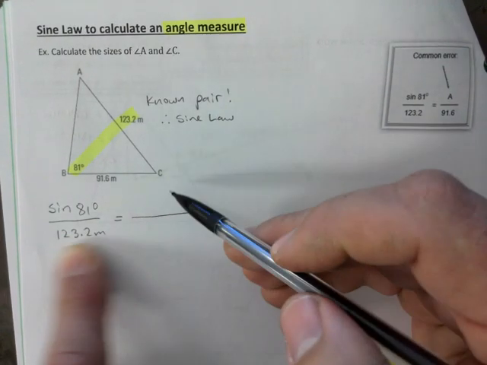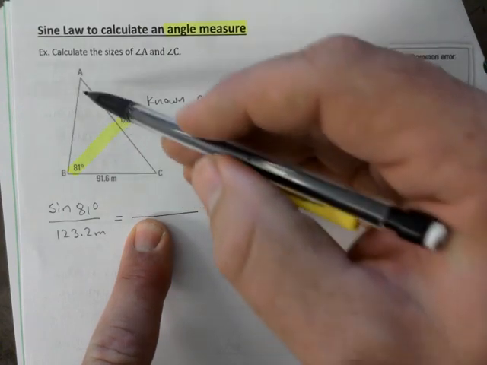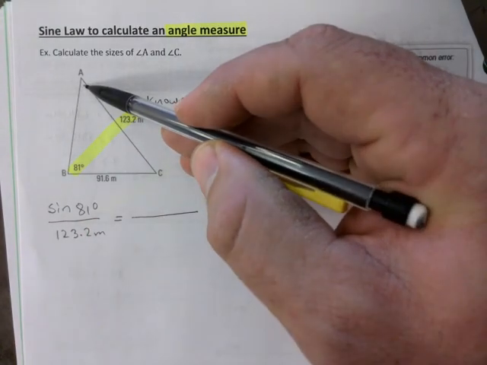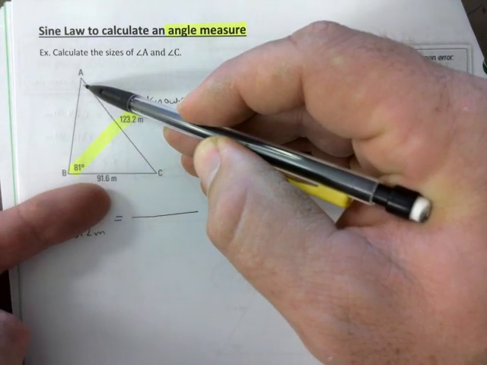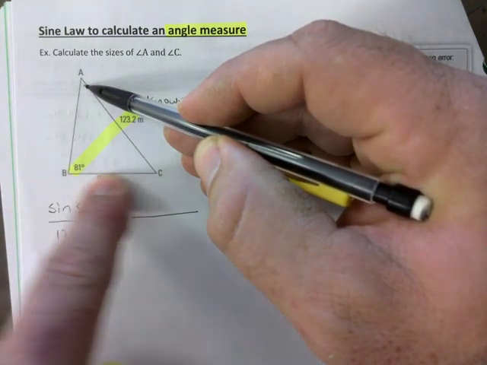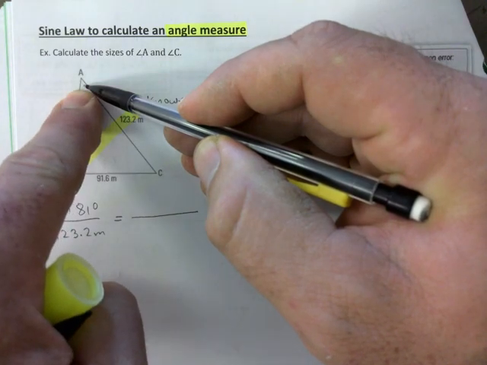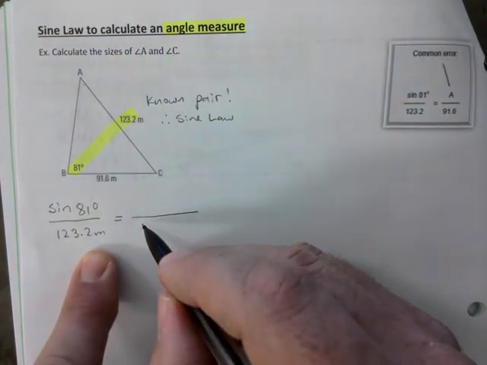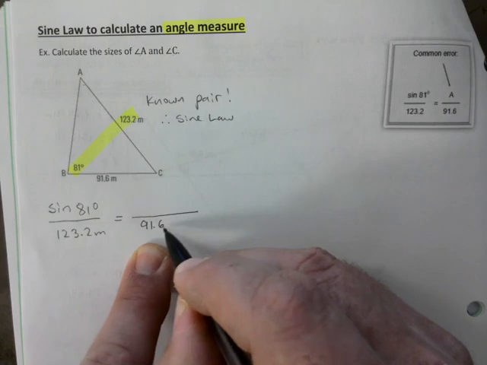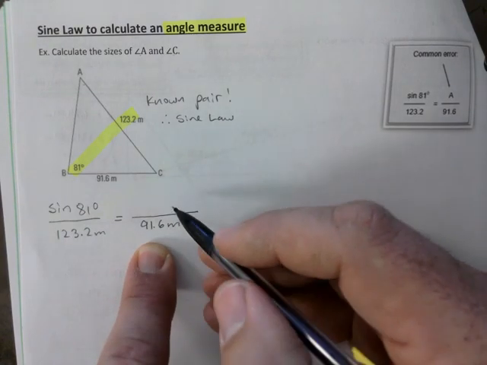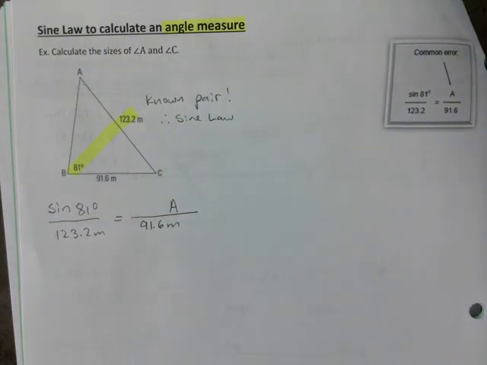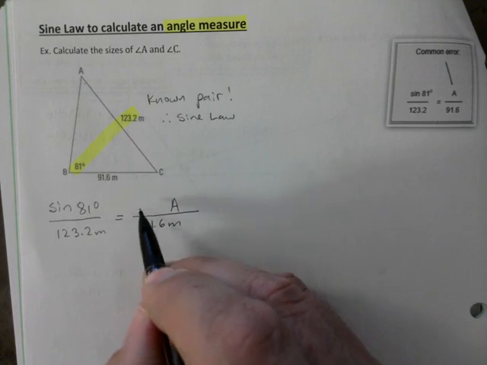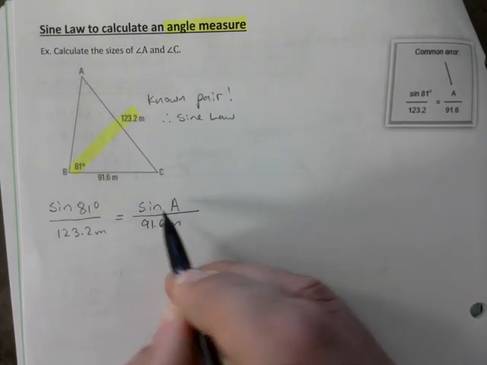sine. You want to find angle A, correct? This one right here. You always have to ask yourself, do I have something across from it? And the answer is yes. I have this side length across A, so I can actually solve it right now. So 91.6 meters. And this is the big kicker. You don't just put A. That's what a lot of students do. They're like, hey, it's just like the sides, right? It's an angle, so you need to attach sine to it.